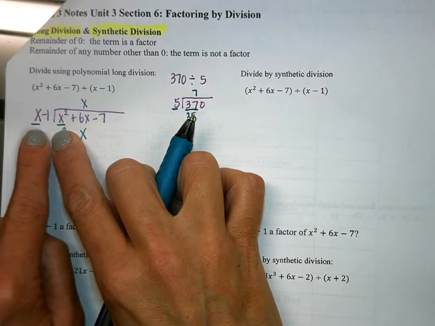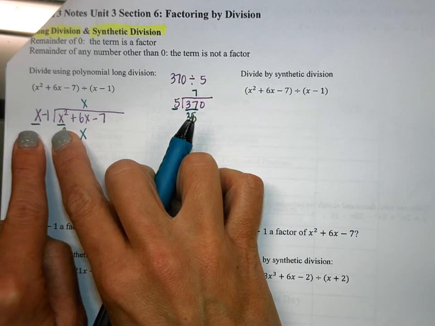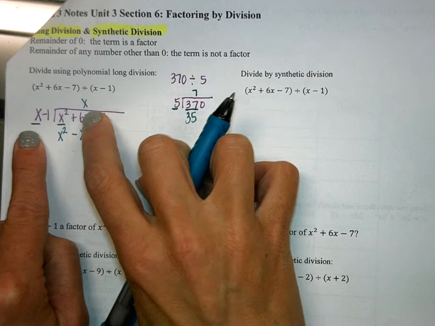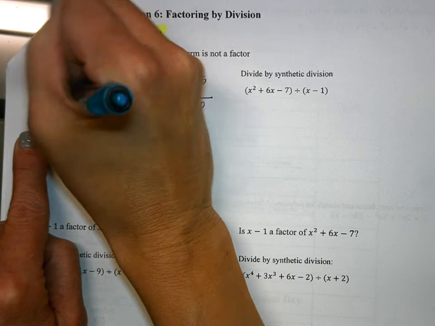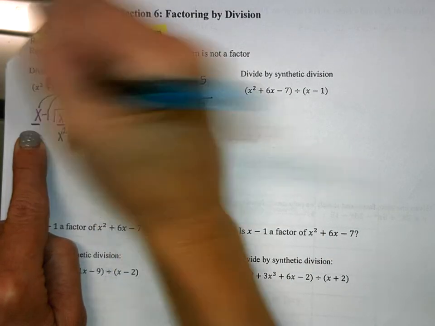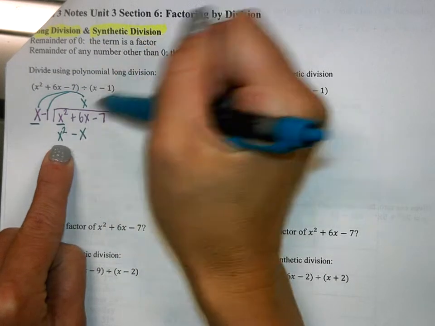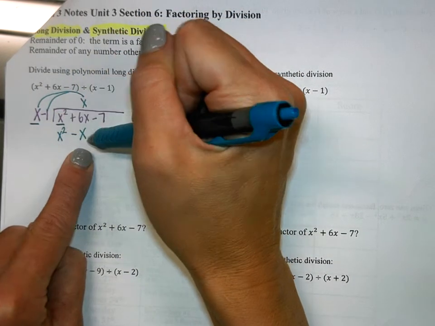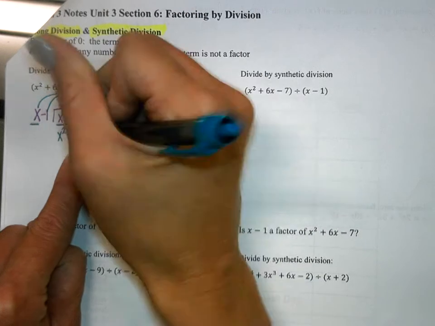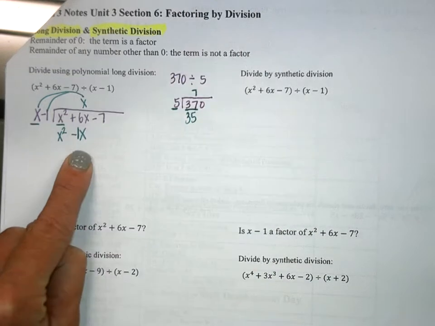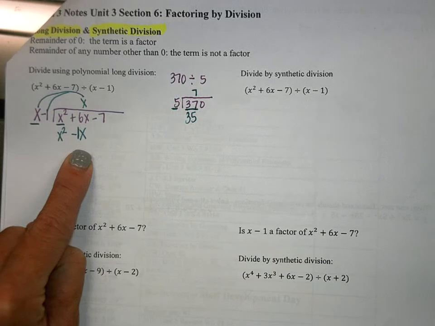X times what makes x squared? X. I'm doing the same thing. I have to multiply this x, but there are two terms here. So we multiply x times x, which is x squared, and we multiply x times negative 1, which is negative 1x, if you want to write the 1 there, or negative x. Are we better?